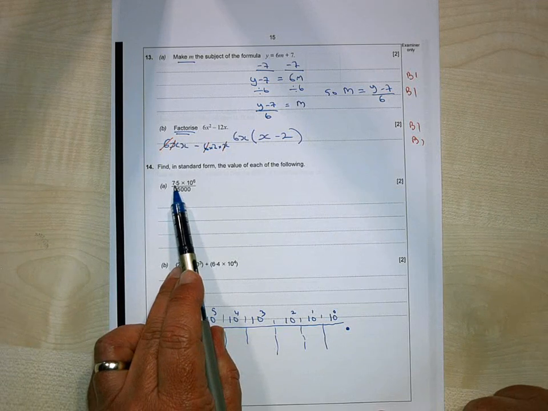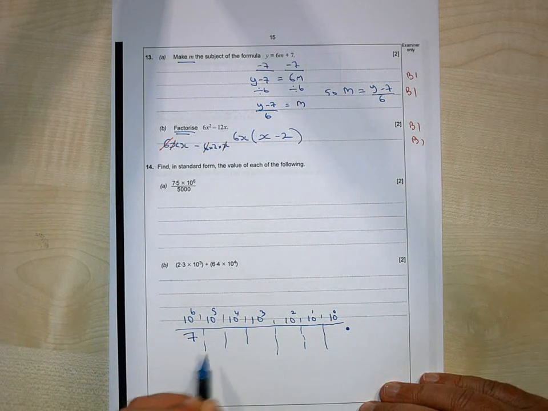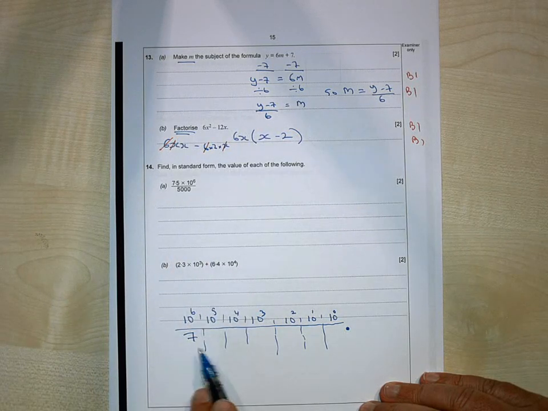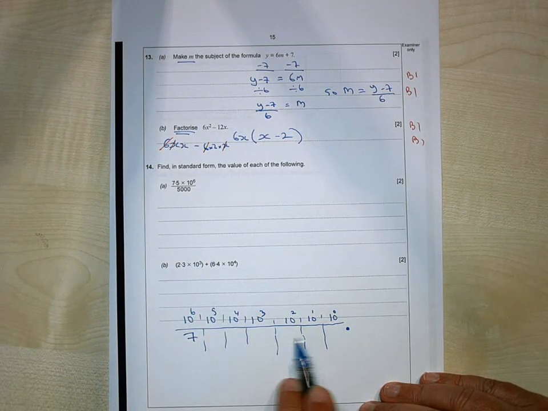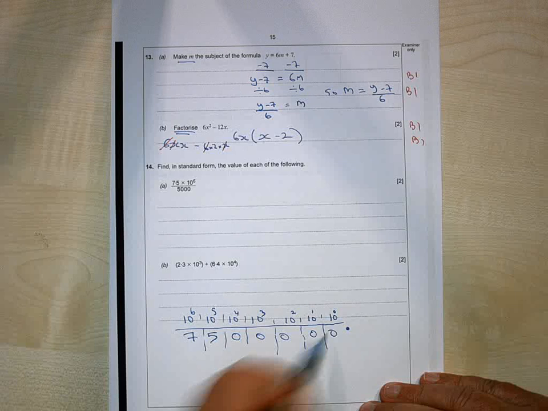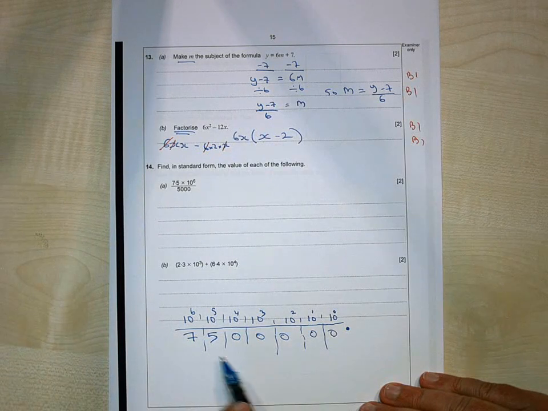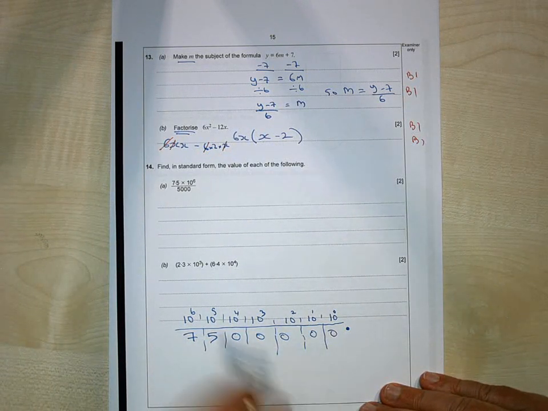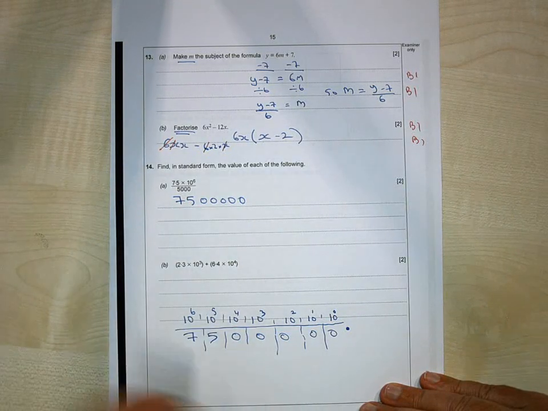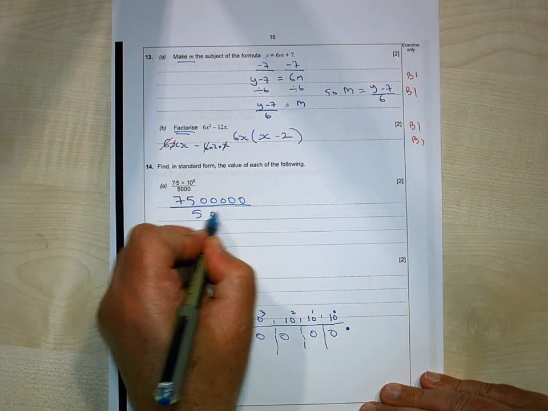What that means is 7.5 times 10 to the 6 means the 7 goes in the 10 to 6 column. So if it was 7 times 10 to the 6, it would be 7, 0, 0, 0, 0, 0, 0. Because it's 7.5, that takes up the space of one of the zeros. So this number I can write as 75 followed by 5 zeros. 1, 2, 3, 4, 5. Over 5,000.